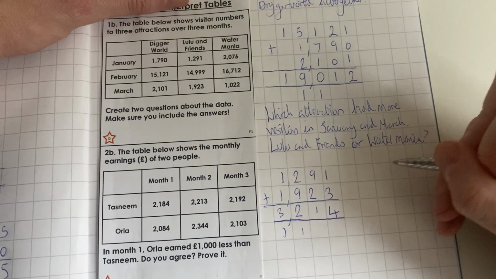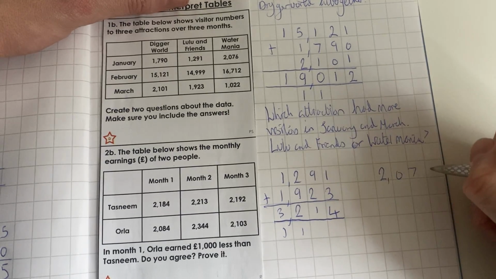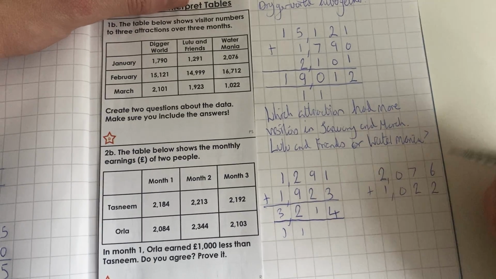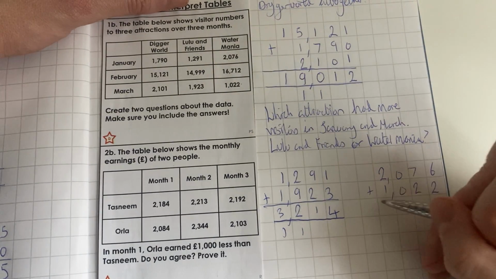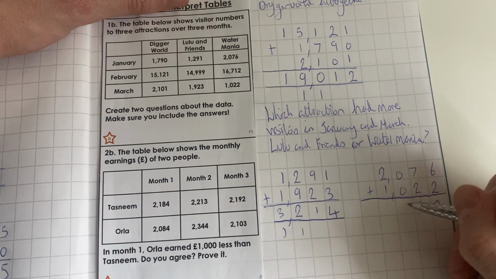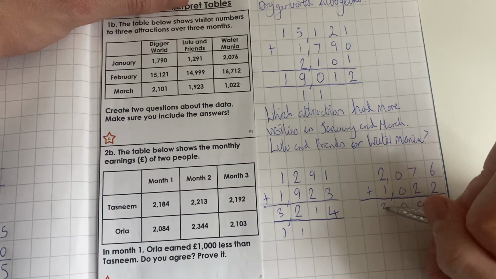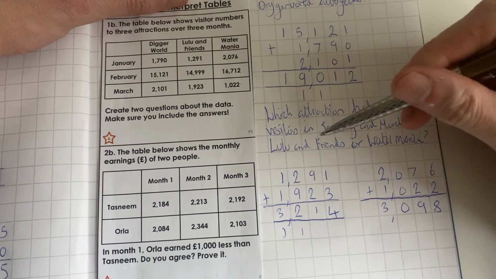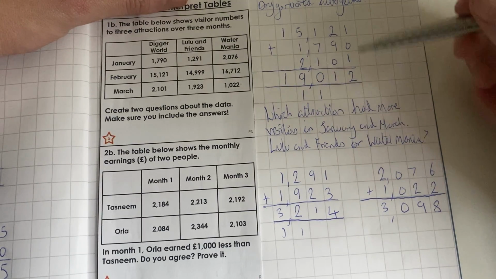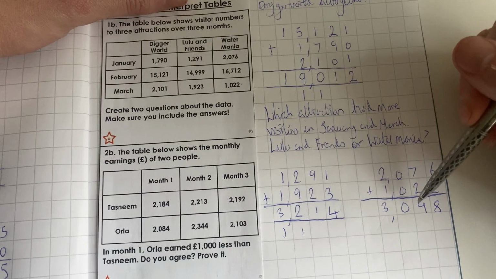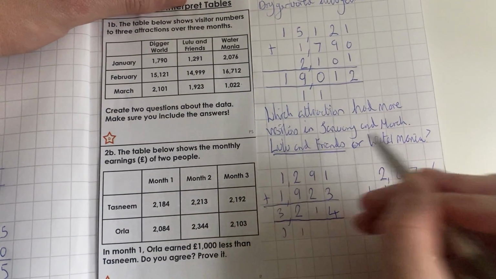So we'll do that now. 2,076 add 1,022. 6 plus 2 is 8, 7 plus 2 is 9, 0 plus 0 is 0, and 2 plus 1 is 3. And our question was, which attraction had more visitors in January and March? Lulu and Friends or Watermania? Well, we can see that this figure here, which was the data for Lulu and Friends, 3,214, is greater. So this is our answer.